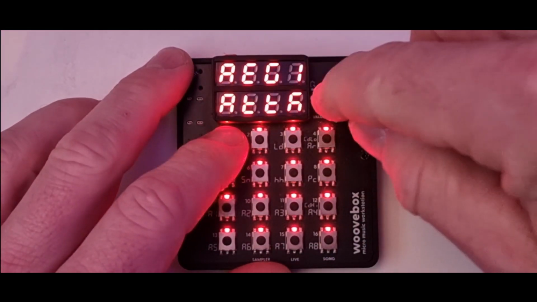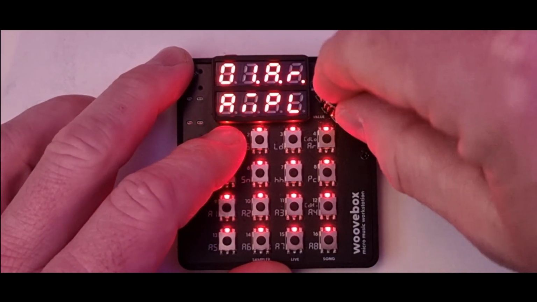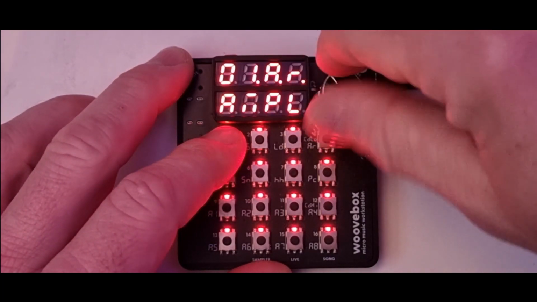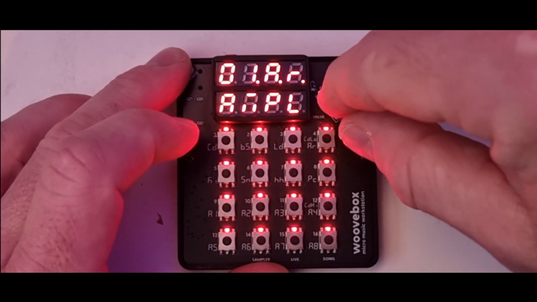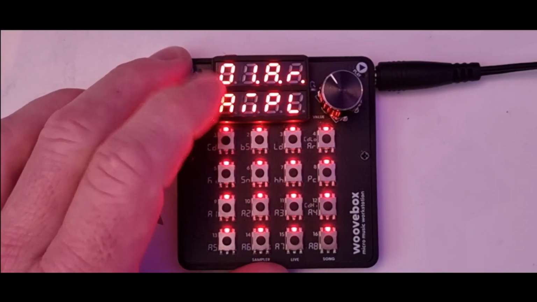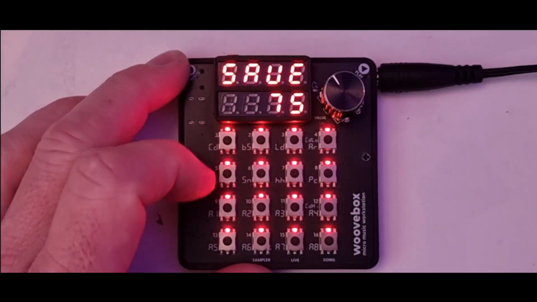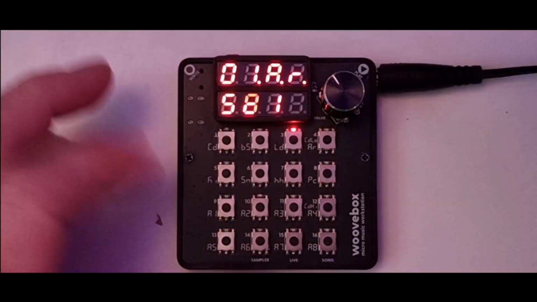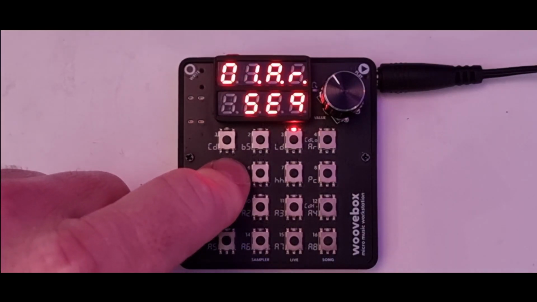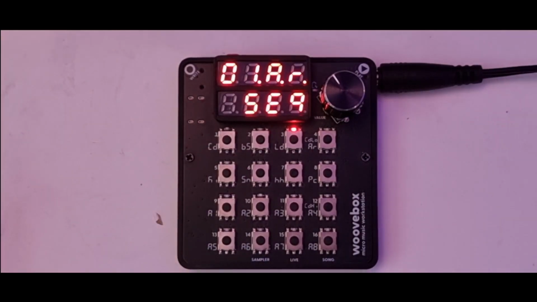With the attack, we can do the same thing. Again, this is a time-based parameter, so it's in seconds. At the moment, I'll just put an attack of 2.5 seconds on there. So it's going to take 2.5 seconds to get up to its full volume, and then it'll take a second to fade out once you've let go of the key, like this. So I can hold it at the sustain level, let go, and then it's going to fade out.